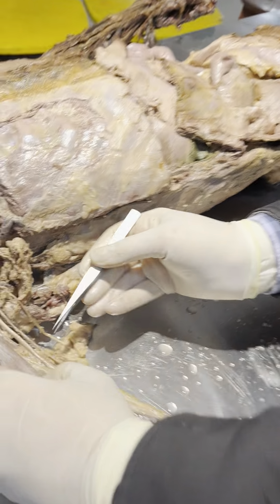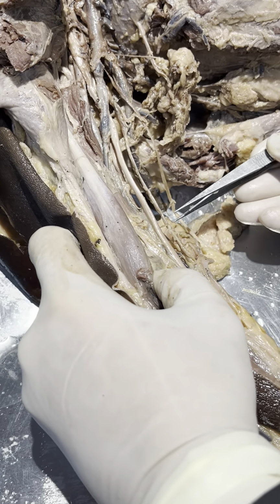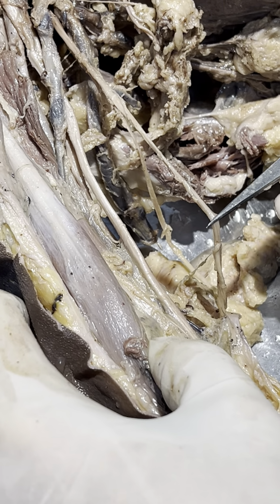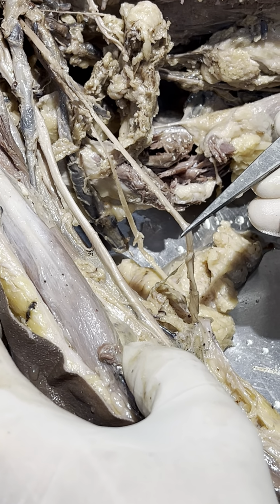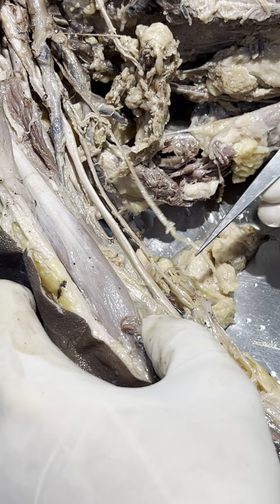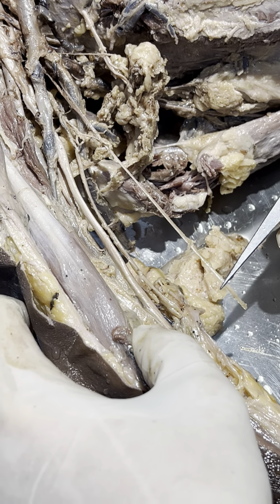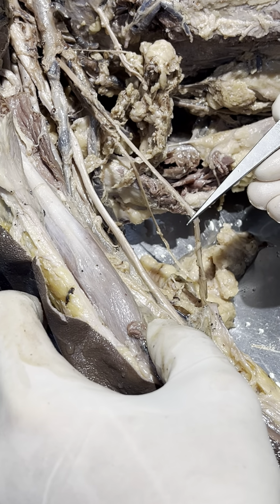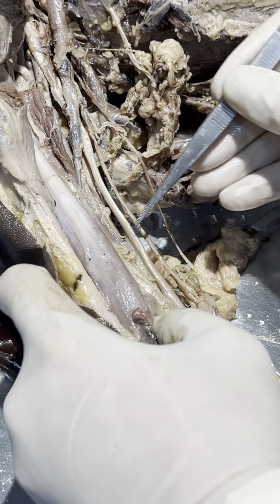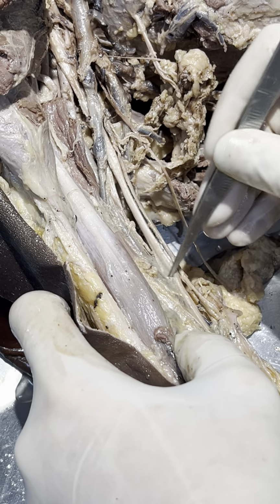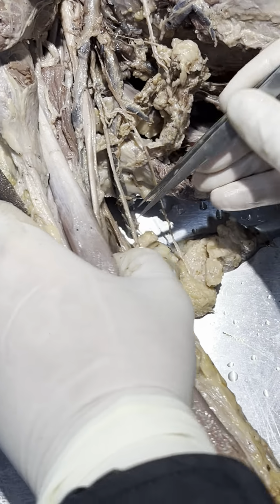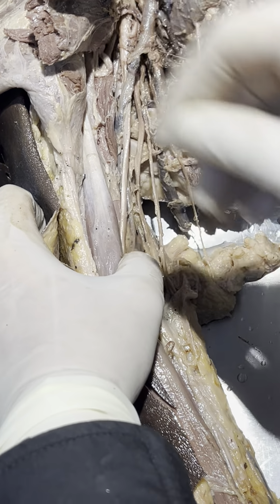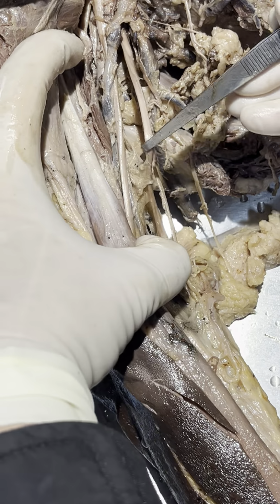Now the fourth branch of the medial cord of brachial plexus is the medial cutaneous nerve of forearm. It is comparatively thicker than the medial cutaneous nerve of arm. This is the thin medial cutaneous nerve of arm, and this is the comparatively thick medial cutaneous nerve of forearm. And the fifth branch of the medial cord of the brachial plexus is the ulnar nerve. You can see here, this is the ulnar nerve.